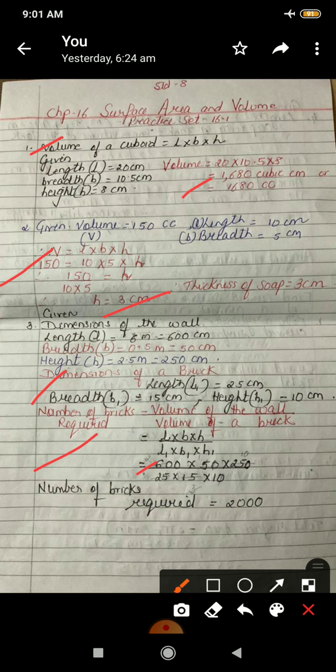Now you can cancel that. You can just cancel the zeros from the denominator with the numerator, and then cancel accordingly. 25 ones are 25. Then 5 ones are 5, 3s are 15, so below 3. 3 ones are 3, 3 twos are 6 and 2 zeros. So ultimately it comes to 200 into 10, that is the number of bricks required is 2000. Okay, so the number of bricks required is 2000. I hope you have followed this. Now let us go to the fourth problem.